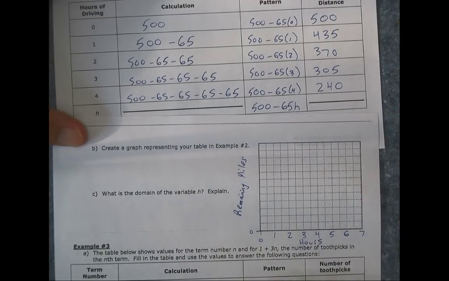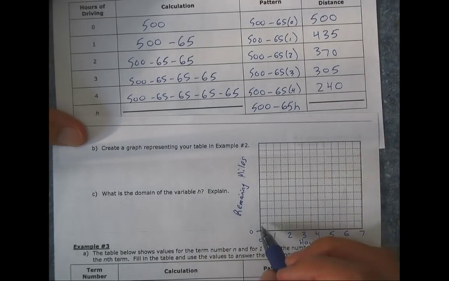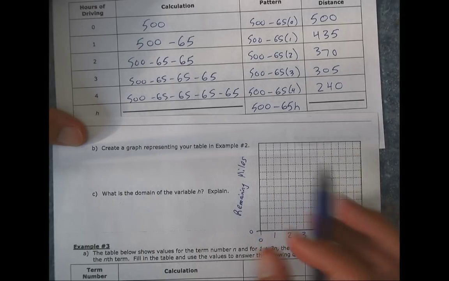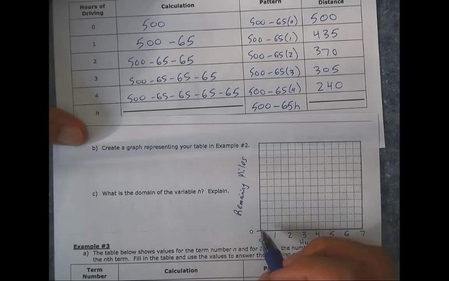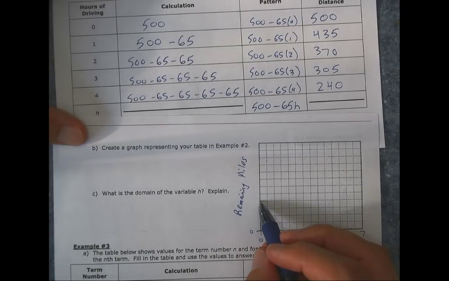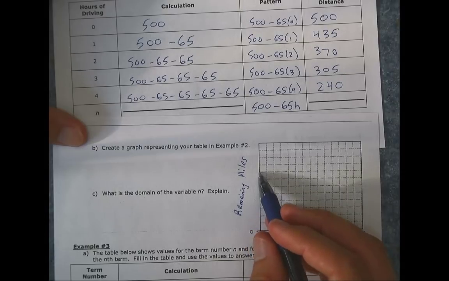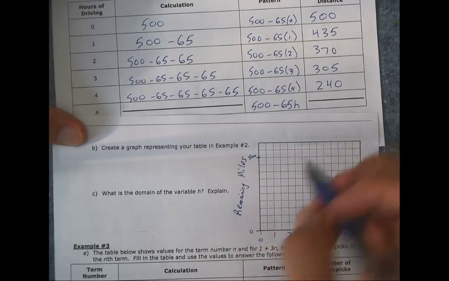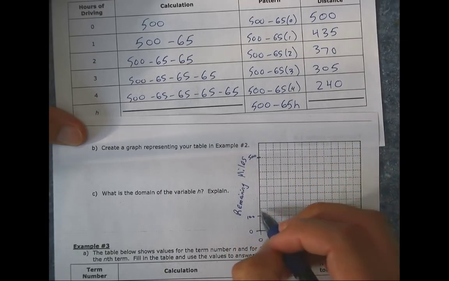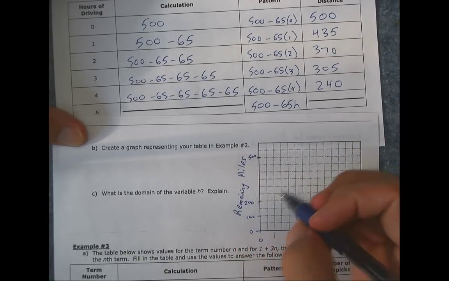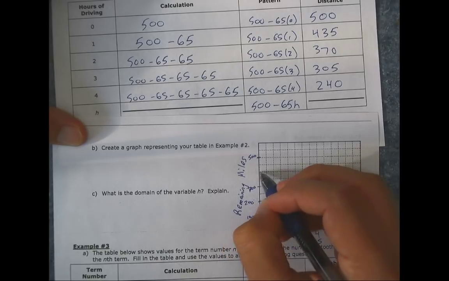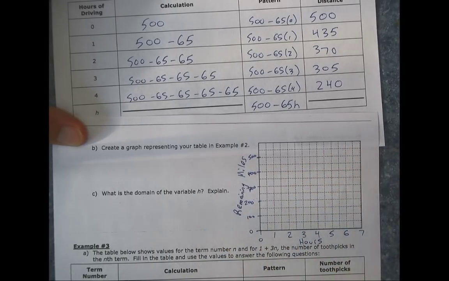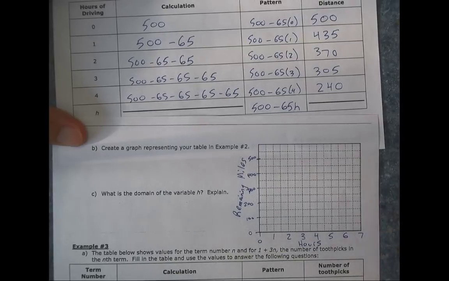Now, remaining miles, we got to have 500 on there. So we could go by hundreds, 100, 200, 300, 400, 500. But now half my graph is just empty. So instead, let's go by 50s, or just keep skipping. And there's 100, 150, 200, 300, 400. That puts 500 right here. Let's go back and label 100, 200, 300, and 400.